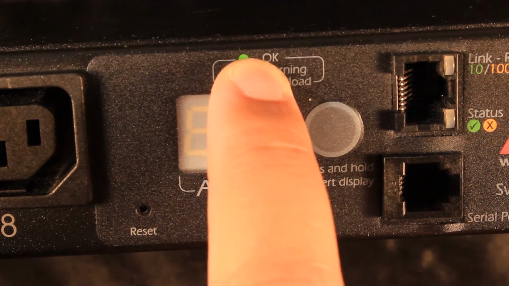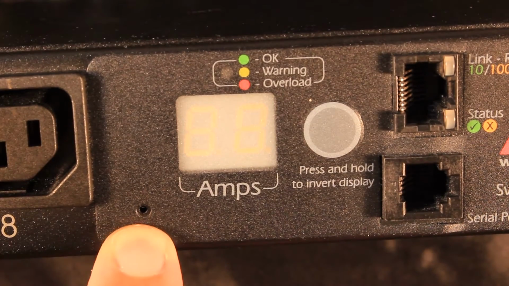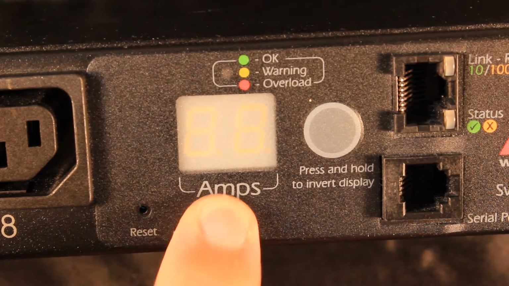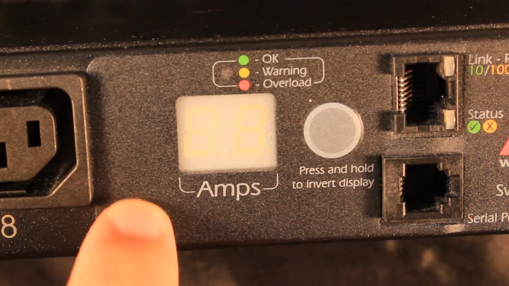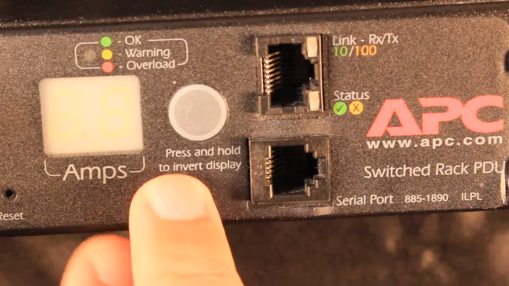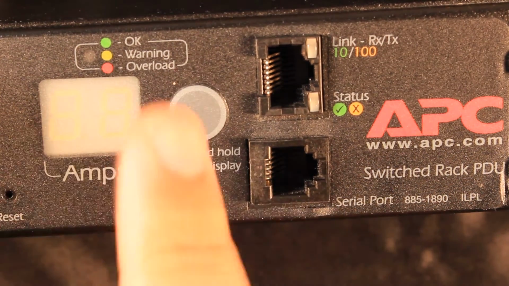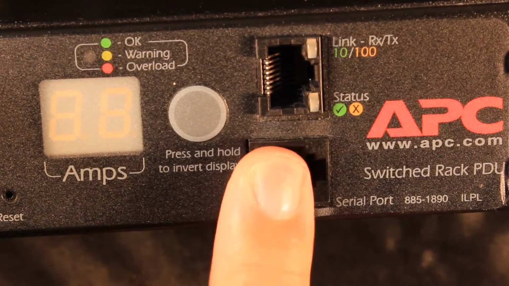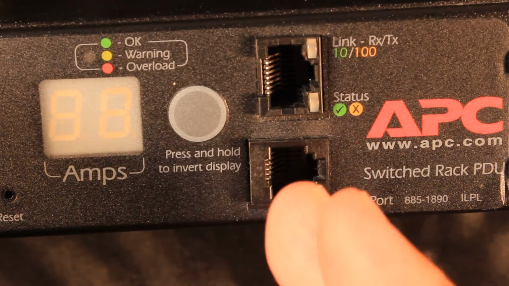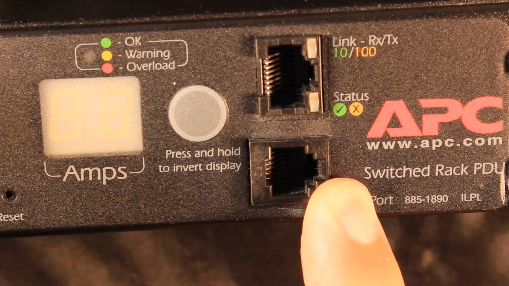Next to these LEDs and this 7-segment LED display, there is a small hole where you can try to reset the device. If you push with a sharp point here, it will start the reset procedure, which means that it will temporarily reset the password to the default, APC, and the main user, the administrator user, will also be APC for 30 seconds.